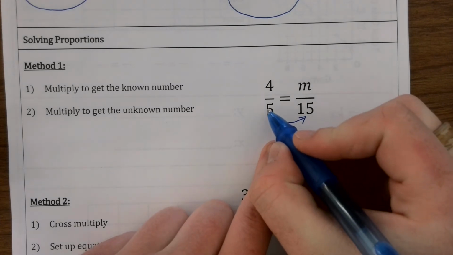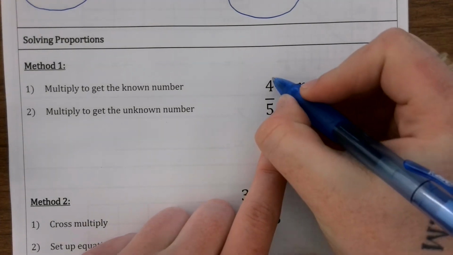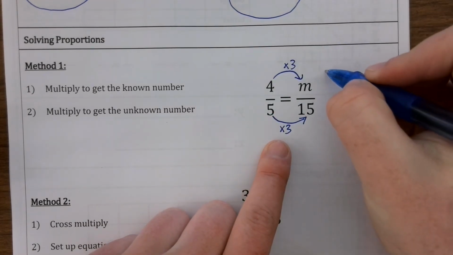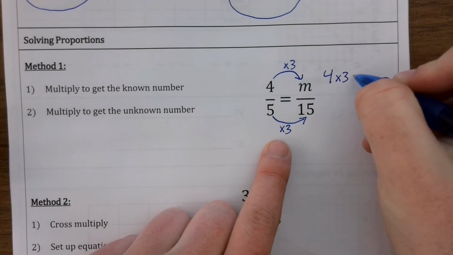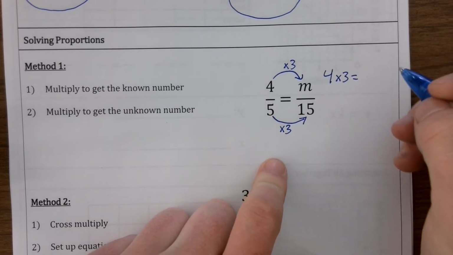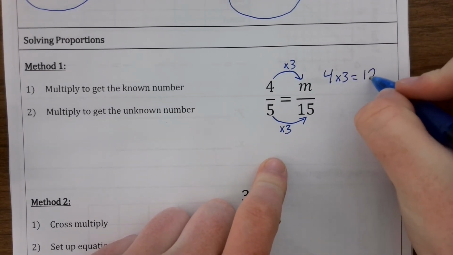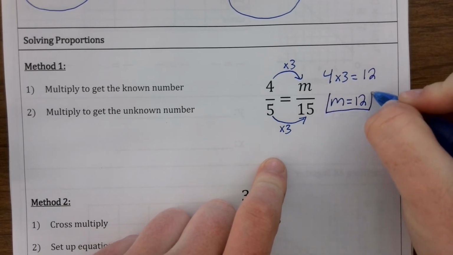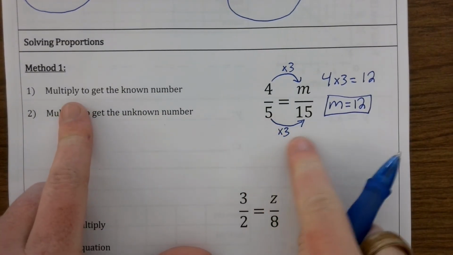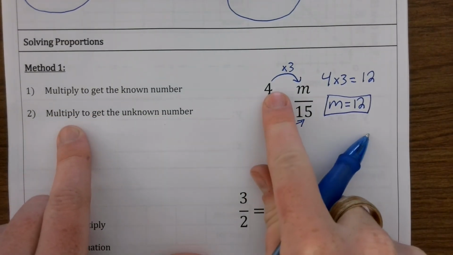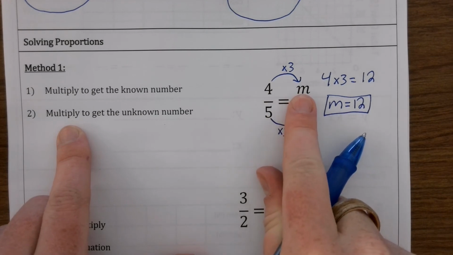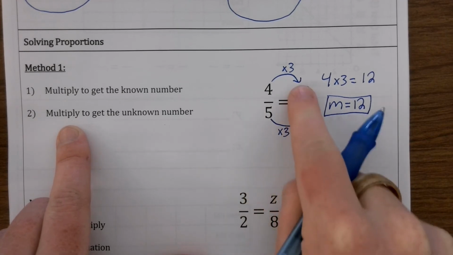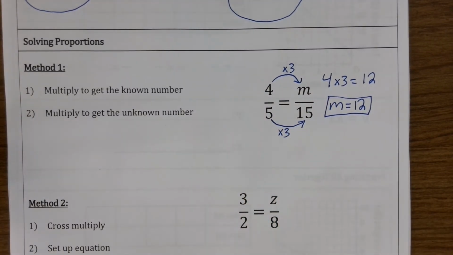If I multiply the bottom times 3, that means I have to do the same thing to the top. I have to multiply 4 times 3 to get m. 4 times 3, you can use your calculator, multiplication chart, or if you know it, 4 times 3 is 12, which means that m equals 12. So we multiplied the bottom here to get the known number, and then multiplied the top to get the unknown number. Sometimes it might be you multiply the top to get the known number and then the bottom to get the unknown, because m could be either place, and we have to solve for it.